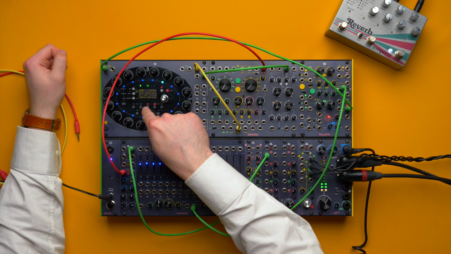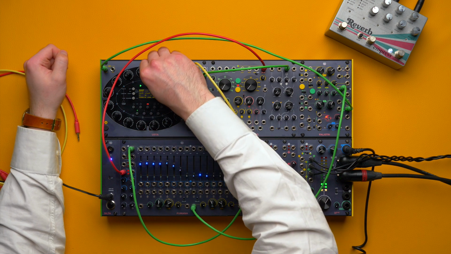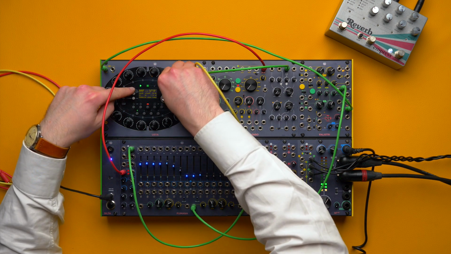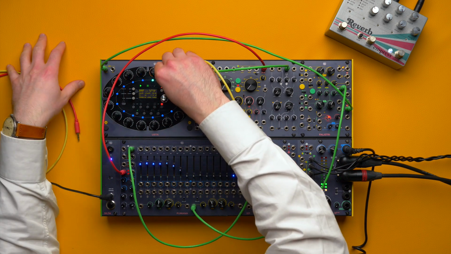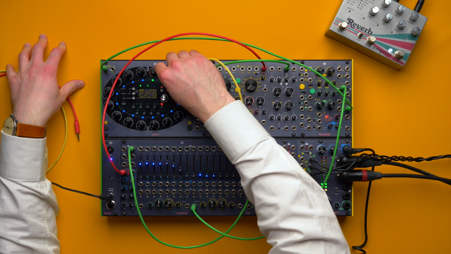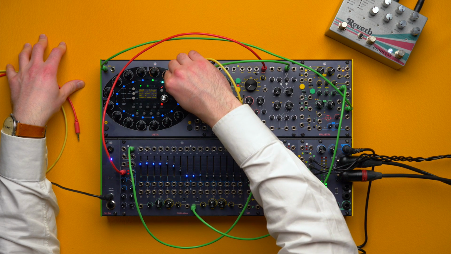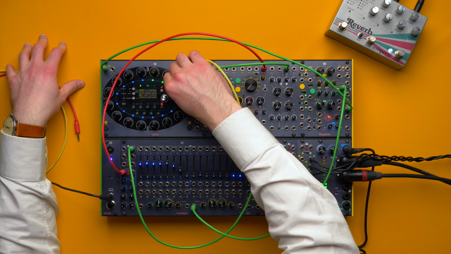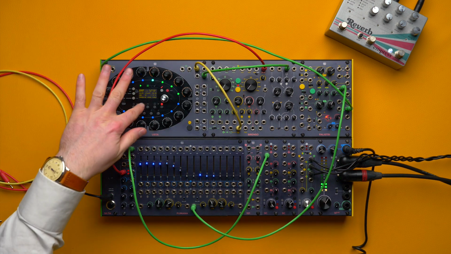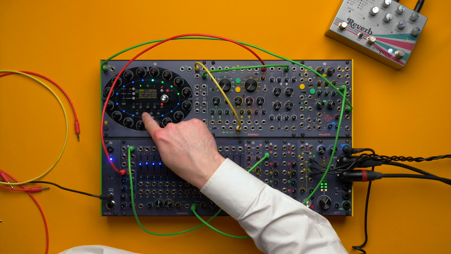I'm gonna use the same clock. I'm gonna return to my flat sequence, so I'm gonna set this one here. So I'm gonna use another track.